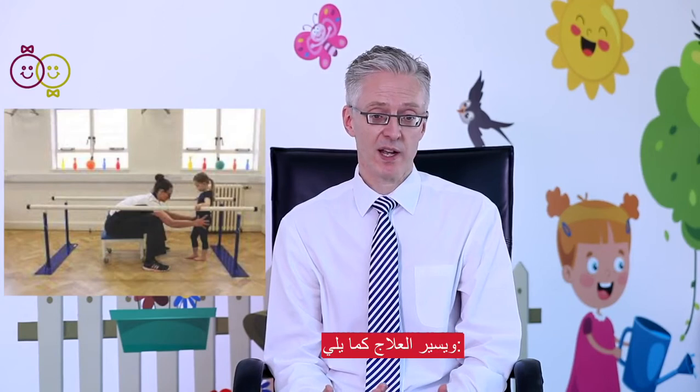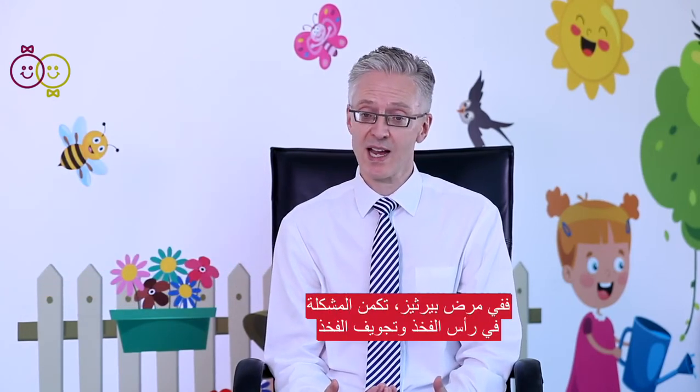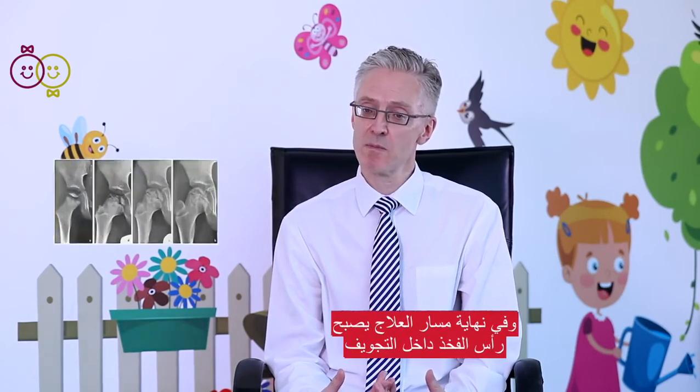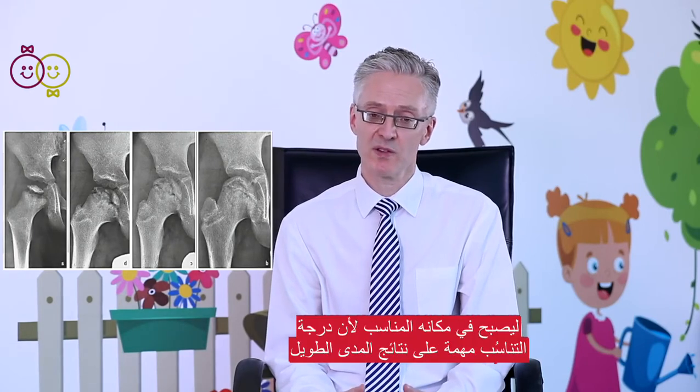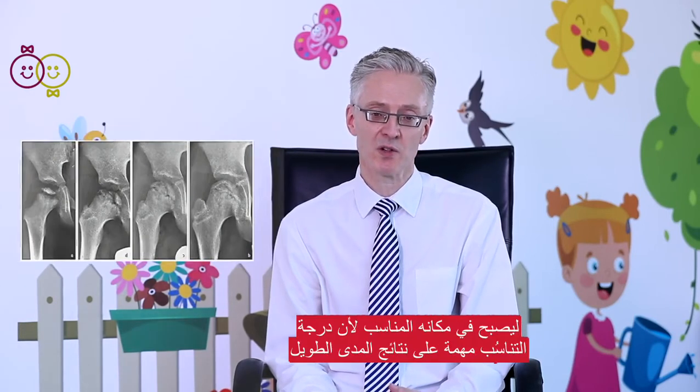And the rationale goes like this. In Perthes disease, the socket of the ball and socket joint is actually relatively spared. So what we're trying to do is to use it as a mould, so that as the disease runs its course, by the time it's finished, we have a ball and a socket that fit closely together, because we know the degree of fit is important in terms of the long-term outcome.